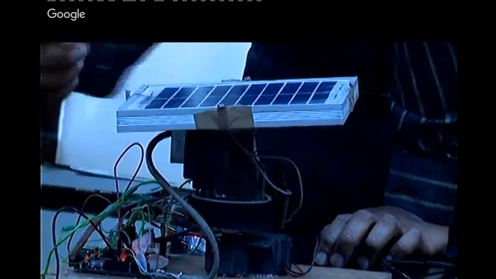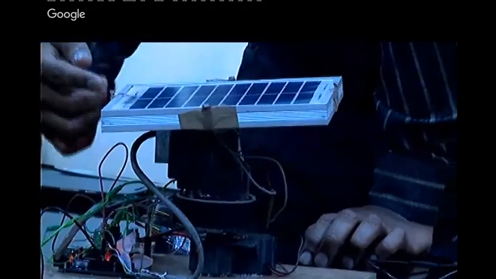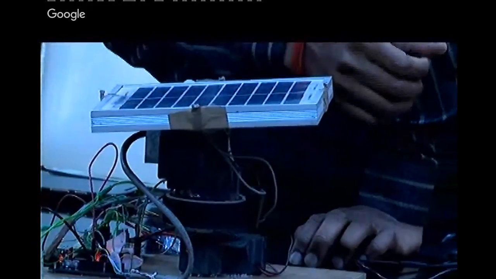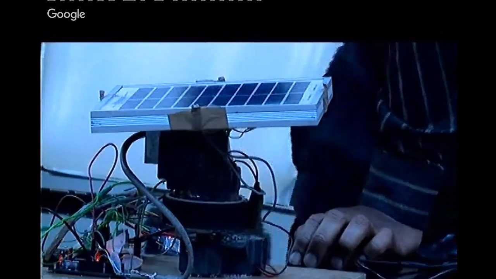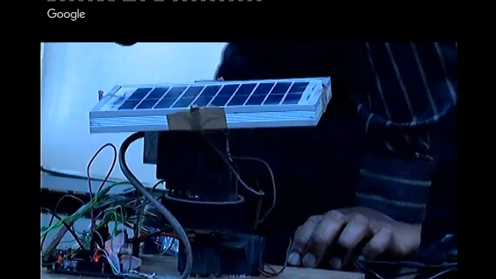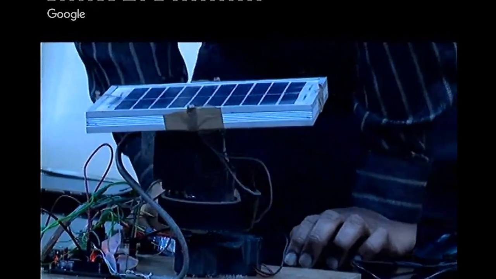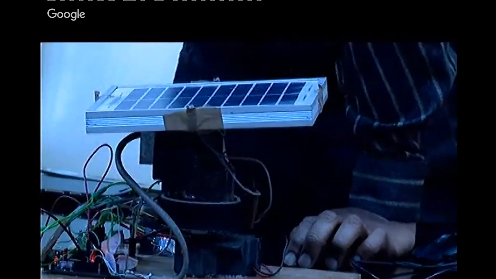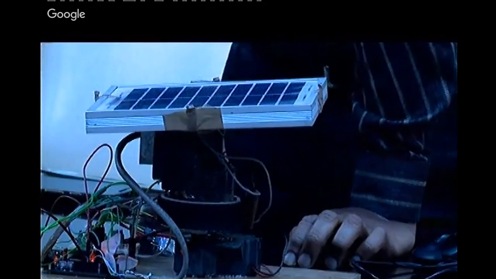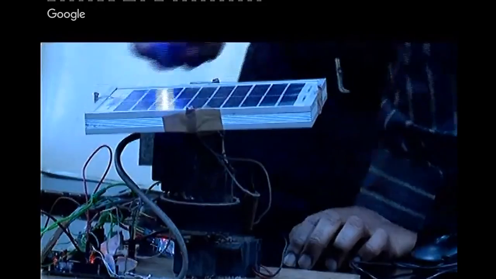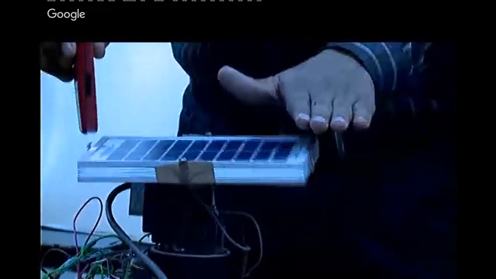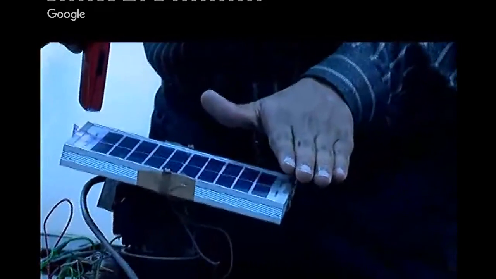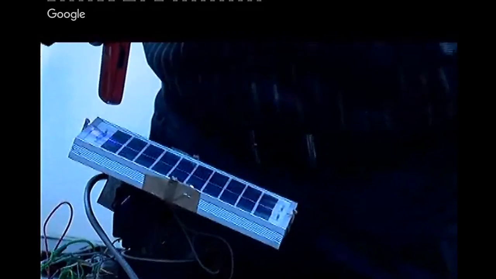The 4 LDRs are there: 1, 2, 3, 4. Now you can see the total working of this solar panel. Now I'm going to flash light. Let me try to rotate it at 90 degrees.